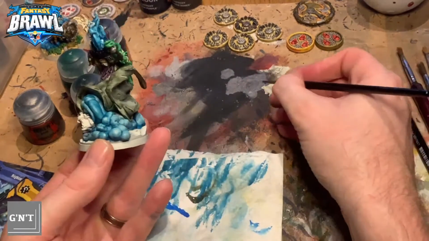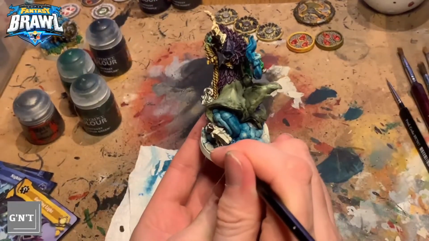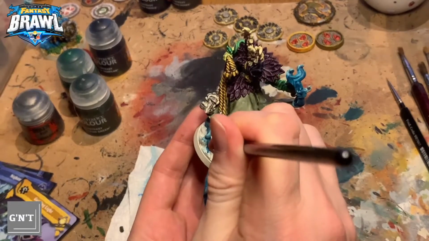We are getting there. Slowly but surely.